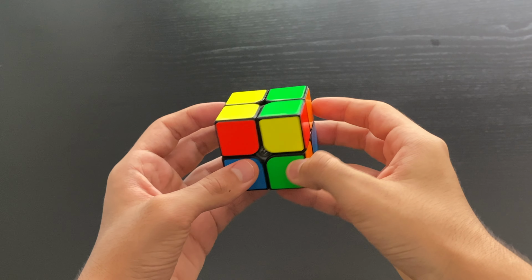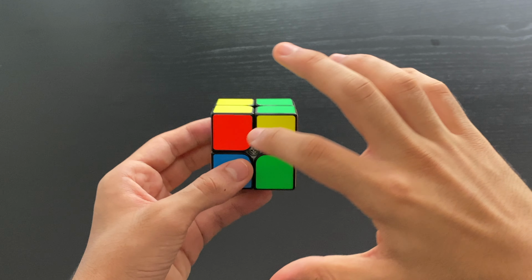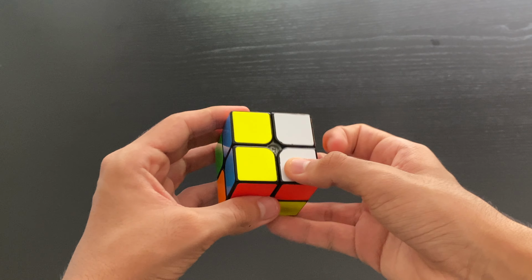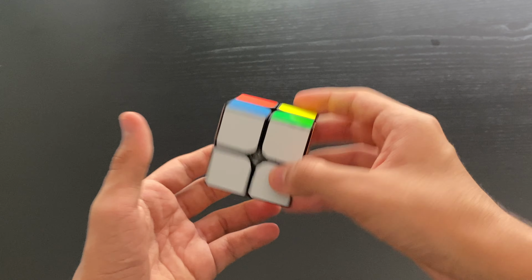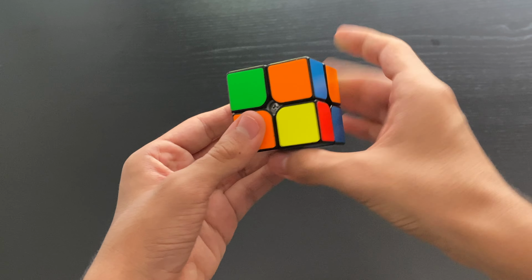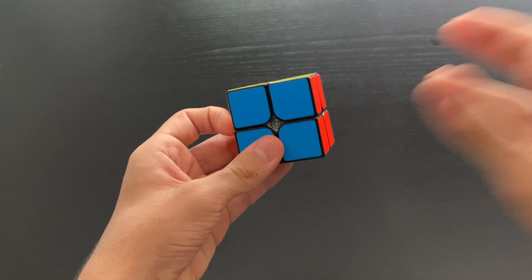So here's an example. For this case here where these two are the same and this one is adjacent, the standard algorithm is something like R2, B2, something. I absolutely hate that algorithm and I used to do something like this. And then rotate and then insert this.